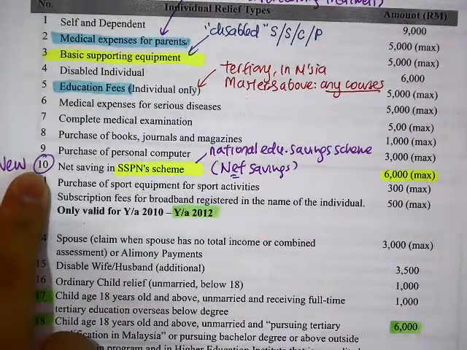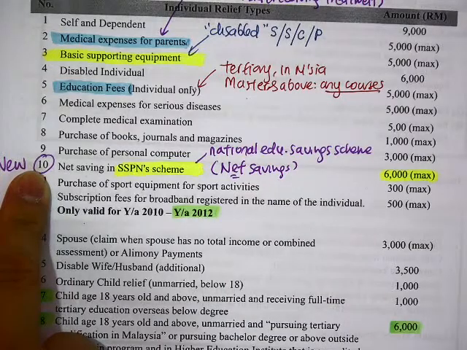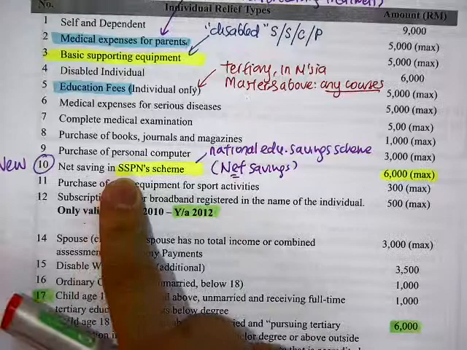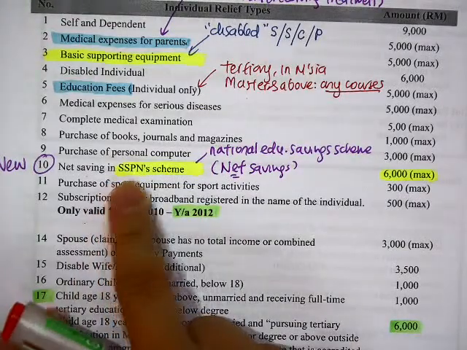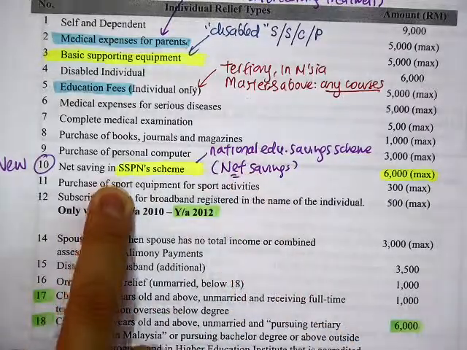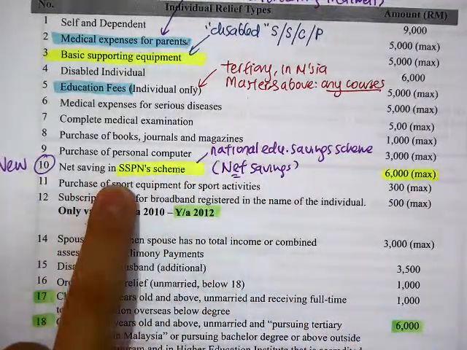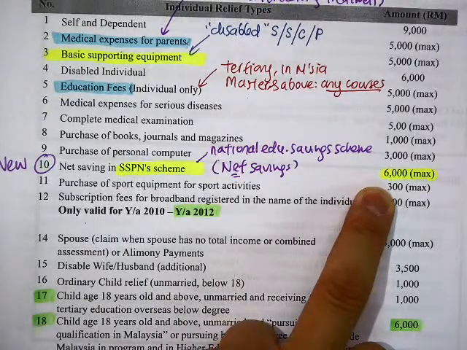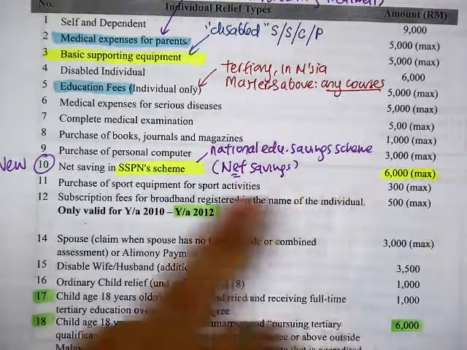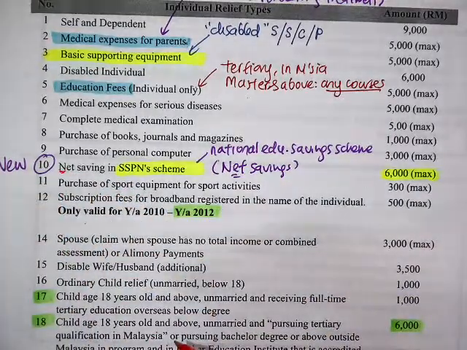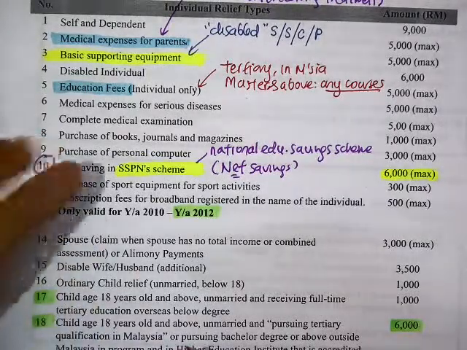Now, the saving in SSPN. SSPN is Malay, Skim Simpanan Pendidikan Nasional, so in English we call it NESS, National Education Savings Scheme. Last time they allowed a claim up to 3,000, right? Now they increased it to 6. Just remember that. The relief is based on net, which means if you withdraw any amount, you must reduce by the amount you withdraw. So it's based on net.